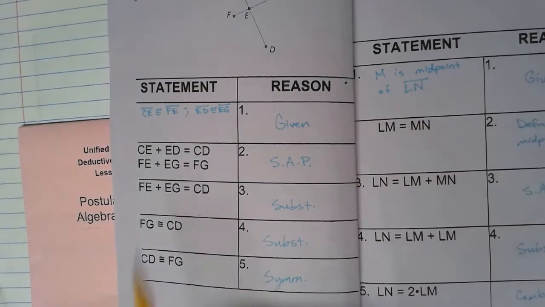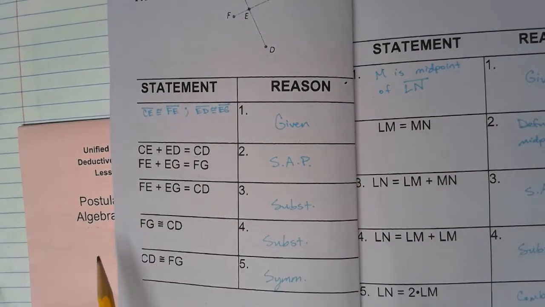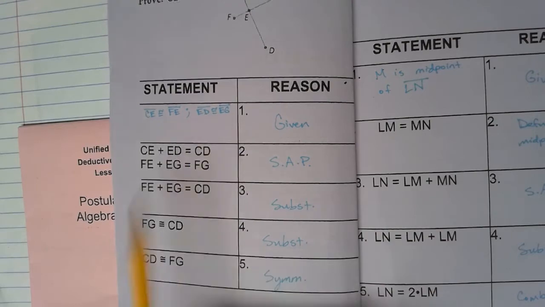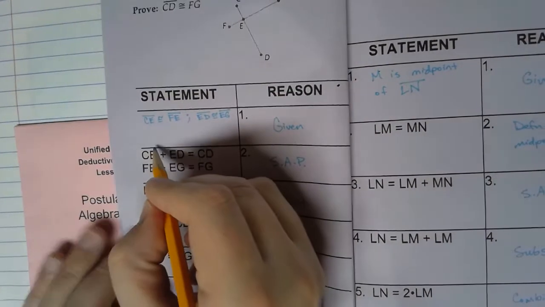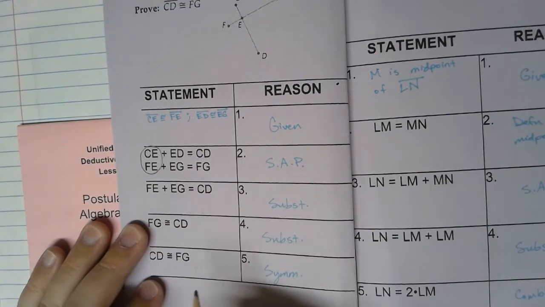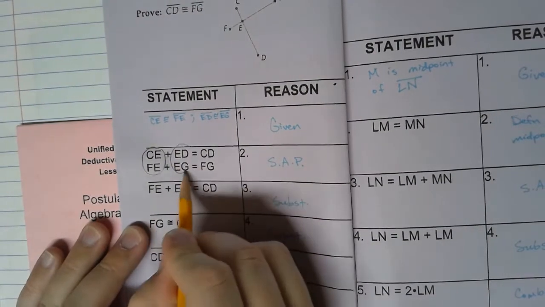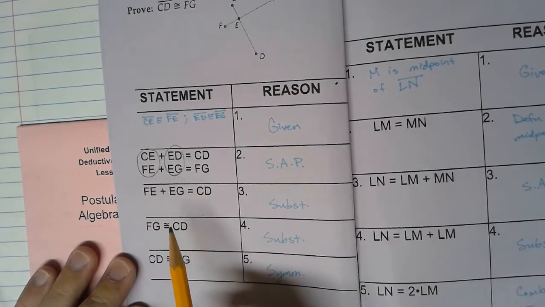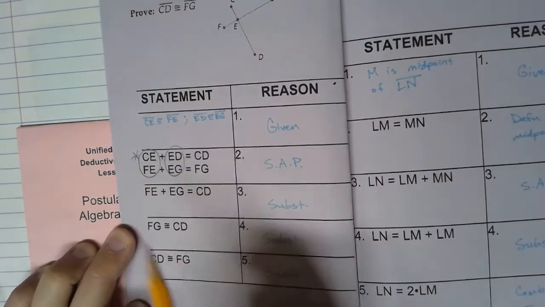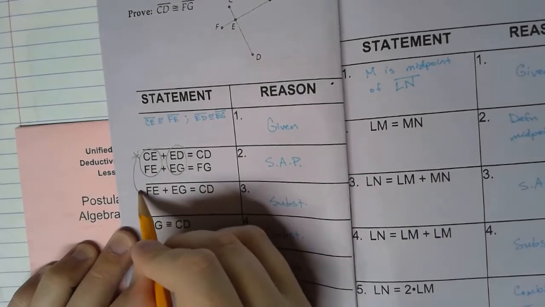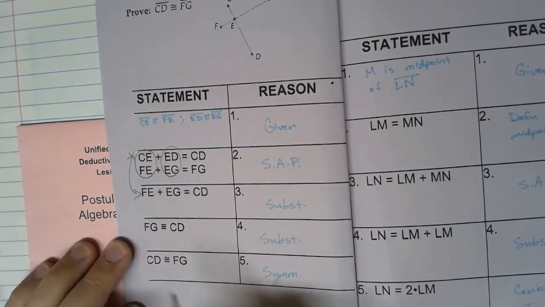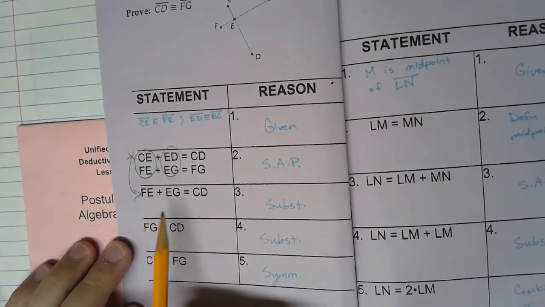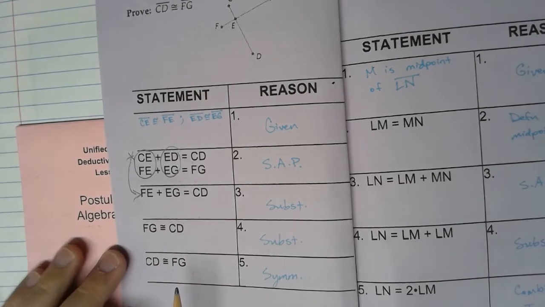But what does make sense is they said up here that CE is congruent to FE and ED is congruent to EG. So basically, we've got these two right here are congruent, and these two right here are congruent. So if these are congruent, we can switch them out at any point. So all they did is they took the first part of statement 2 and they rewrote it right here by subbing in the two pieces on the left side. So that's how we got FE plus EG is equal to CD using substitution property.